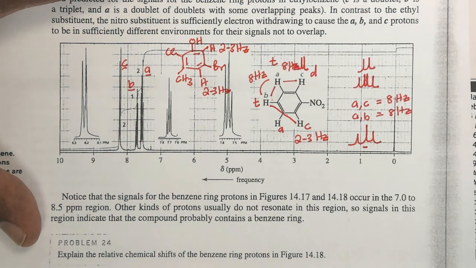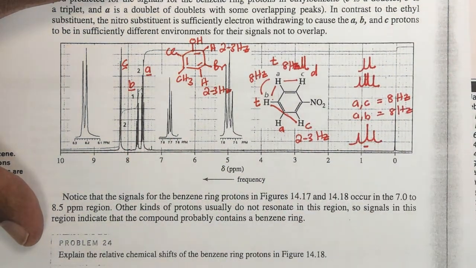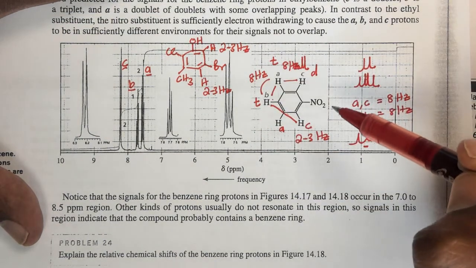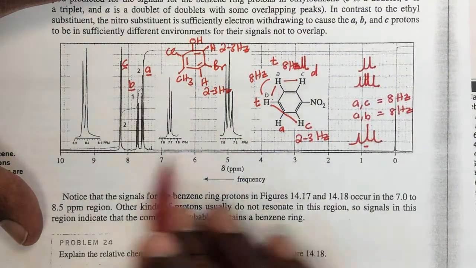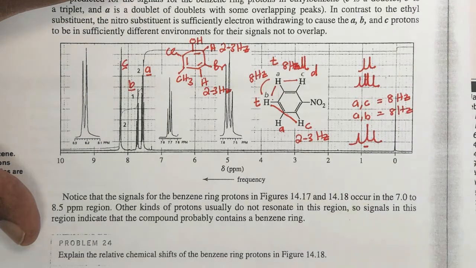Okay, so that wraps up the 5 examples where we looked at structures and assigned them to resonances on spectra. And in the next few videos we'll be looking at just spectra, maybe a molecular formula, and trying to get a structure from that molecular formula and the NMR spectrum. Keep watching this space.